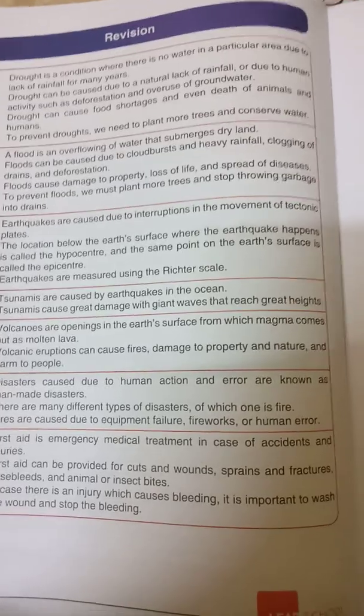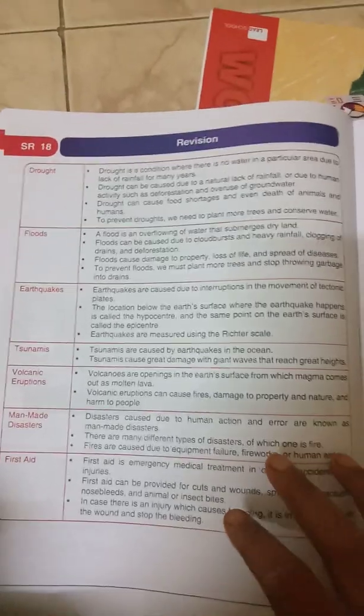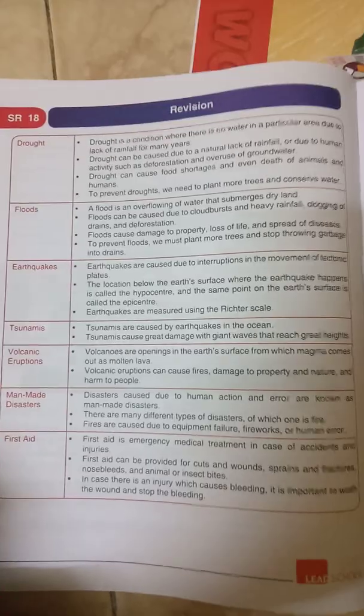Okay, next lesson is unit 6, force and simple machines. So before going to the next lesson, please go through unit 5 and complete all the workbook exercises. Read and keep ready. Thank you.